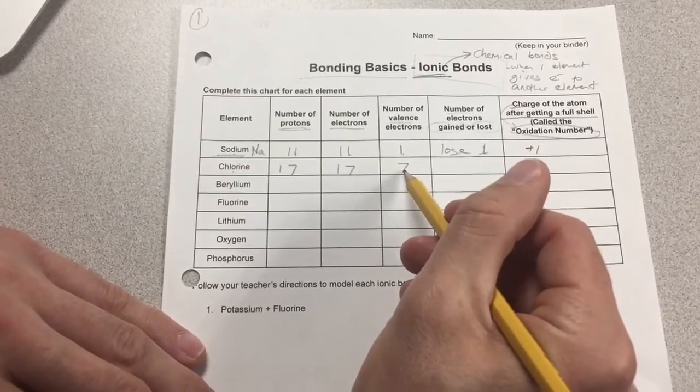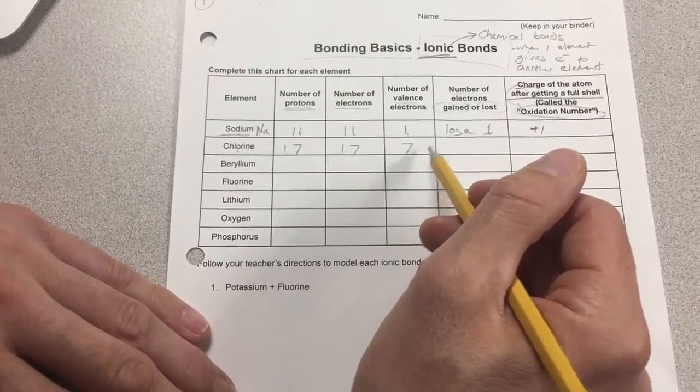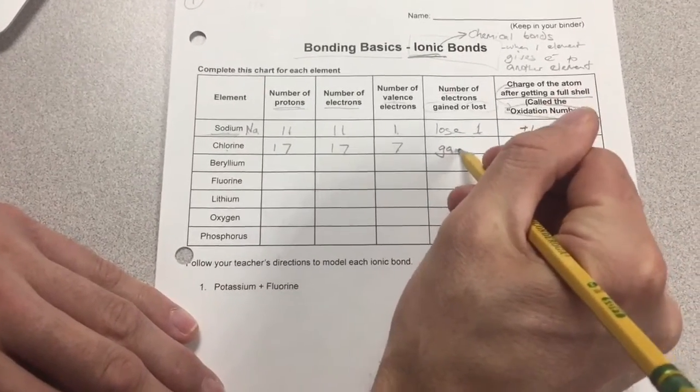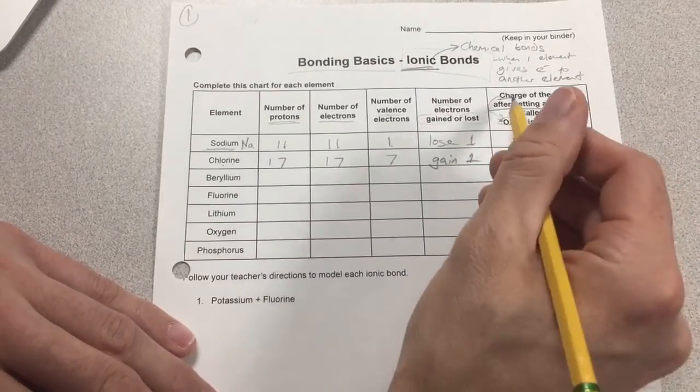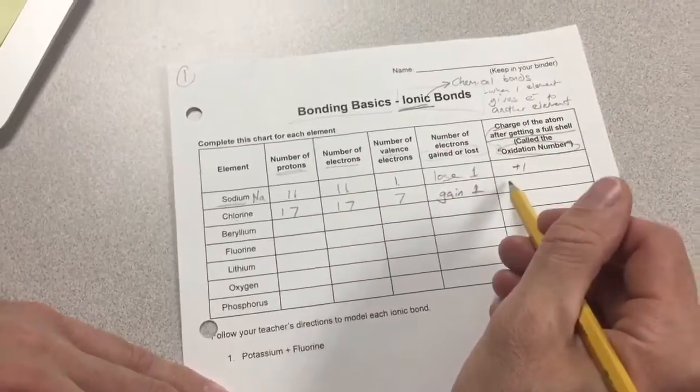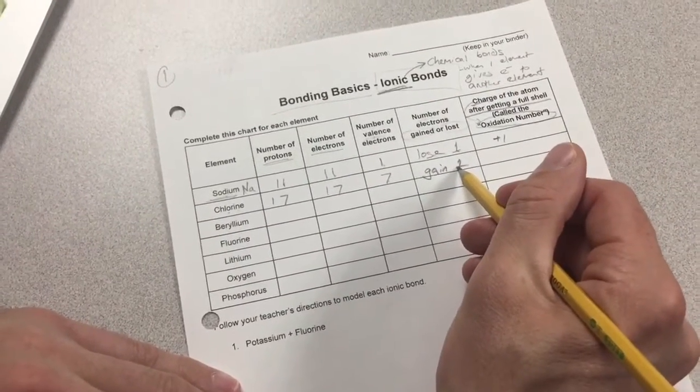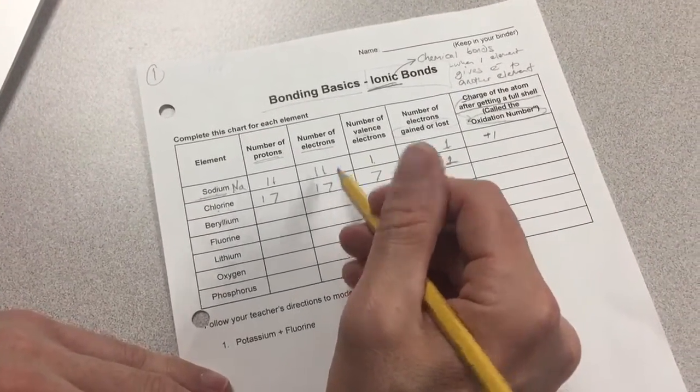So what's it going to do? Get rid of 7 or just find 1 more? It's going to just gain that 1 more. That seems way easier than getting rid of 7. Okay, finally, the charge of a chlorine atom after it's gained that 1 electron. Let's go back and do some small number math.